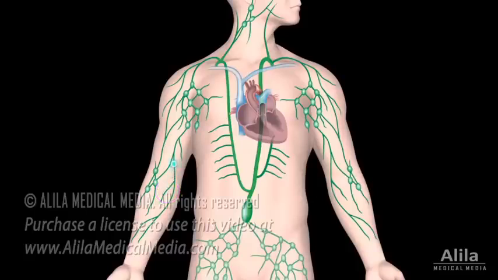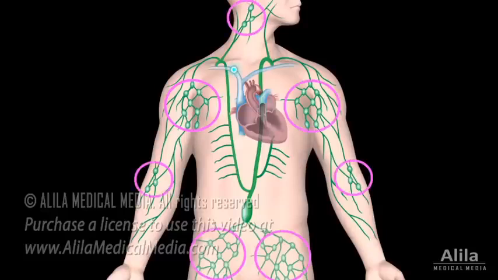It goes from lymphatic capillaries to larger and larger lymphatic vessels and eventually drains into the bloodstream via the subclavian veins. On the way, it passes through a number of lymph nodes, which serve as filters, cleansing the fluid before it reaches the bloodstream. Lymph nodes are small bean-shaped structures scattered throughout the lymphatic network. They are most prominent in the areas where the vessels converge.